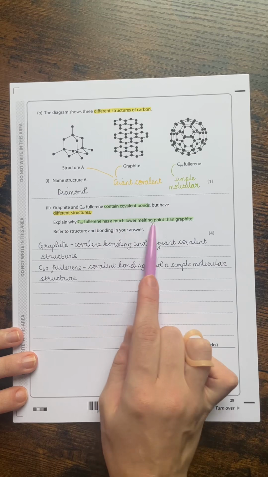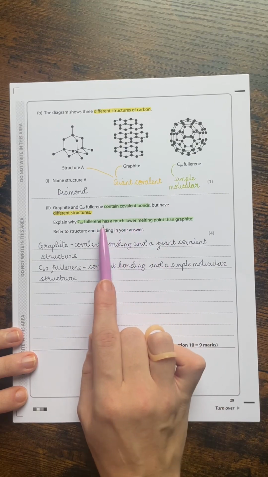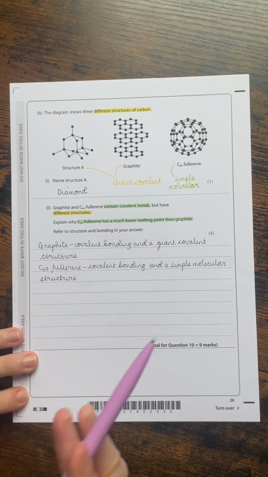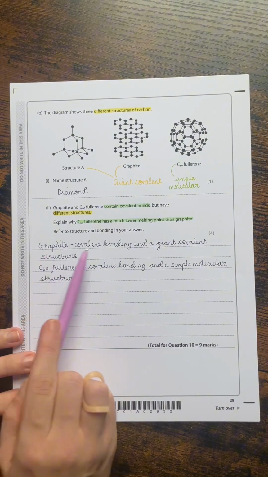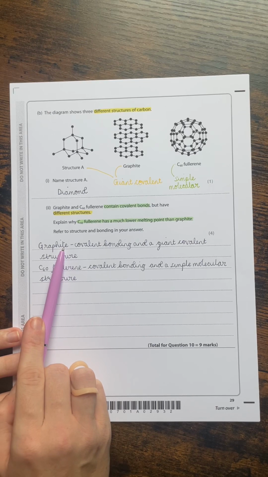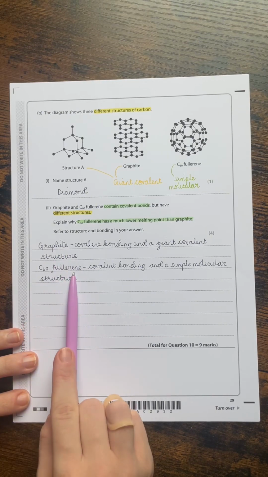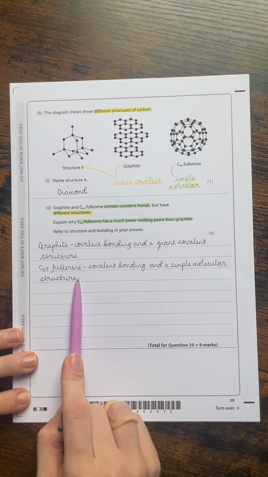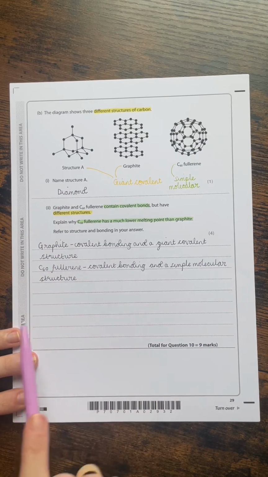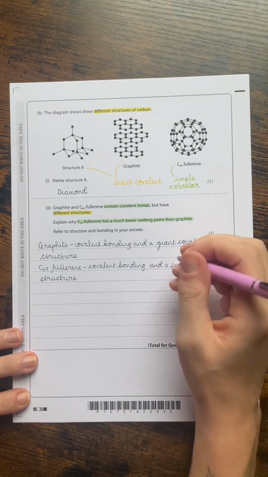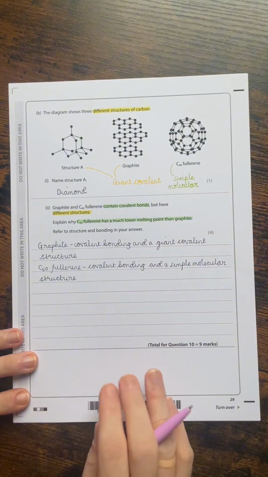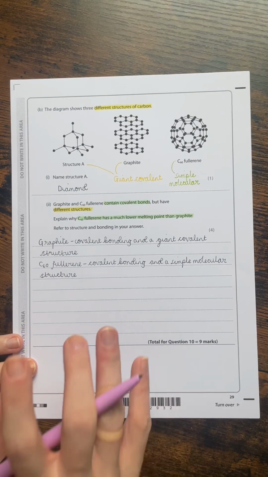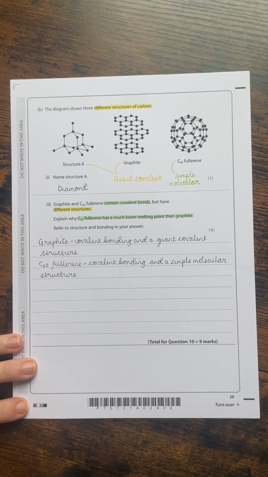The wording used in the question is comparative, so it has a much lower melting point, so we need to make sure that we're making a comparison, and we can do that by saying it'll take lots of energy to break the covalent bonds in the graphite, and it'll take little energy to overcome the weak intermolecular forces, as separate sentences, or we can wrap it all up in one comparative sentence. But it is really important that we are using a comparison here based on the language in the question.